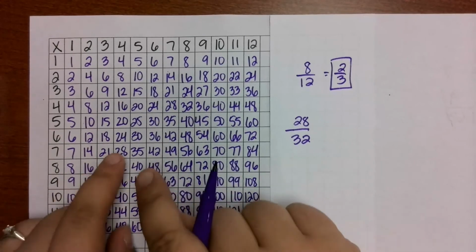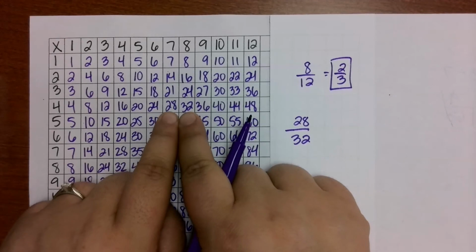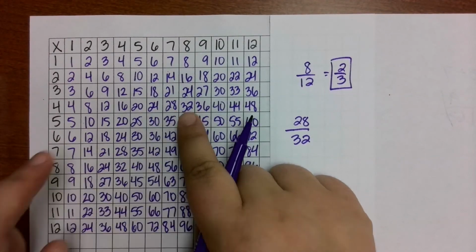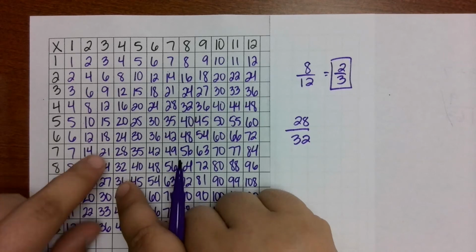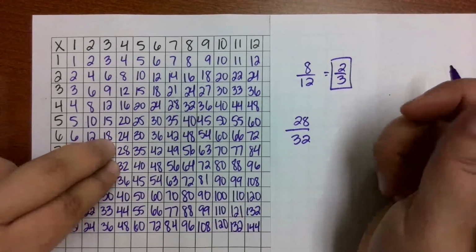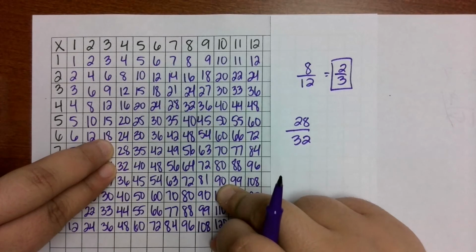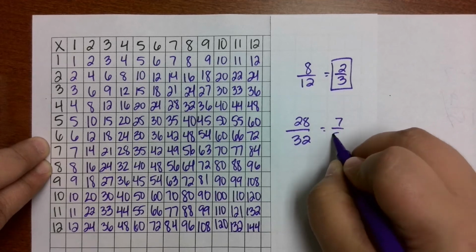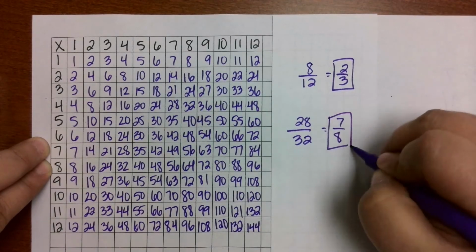Now you also could do them side by side, like we could use this 28 and 32 because they are in the same row, or they can be in the same column. I like to do them in the same column because they're on top of each other like a fraction is written. So 28 over 32, to simplify it or reduce, whatever phrase you want to use, go all the way to the left and we get 7 over 8, 7/8.